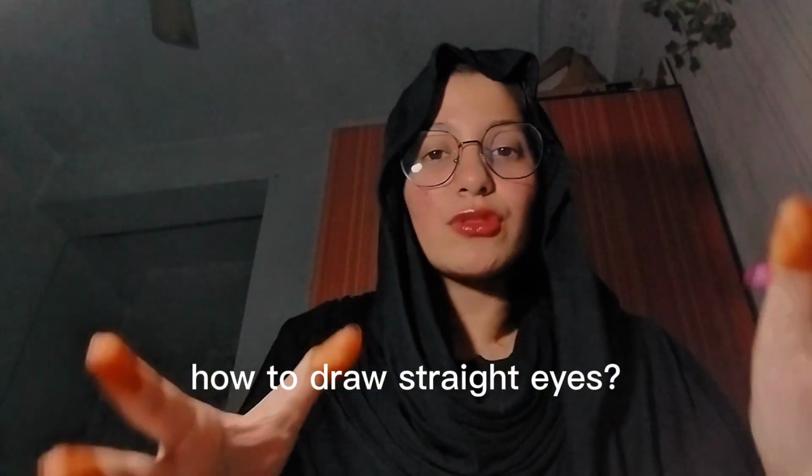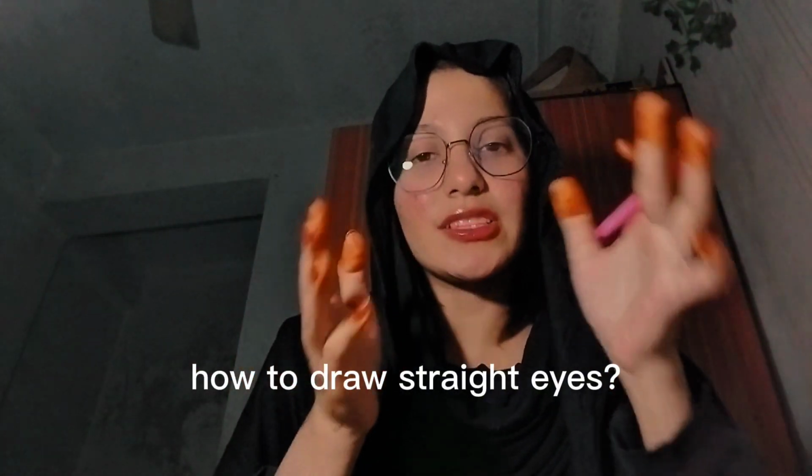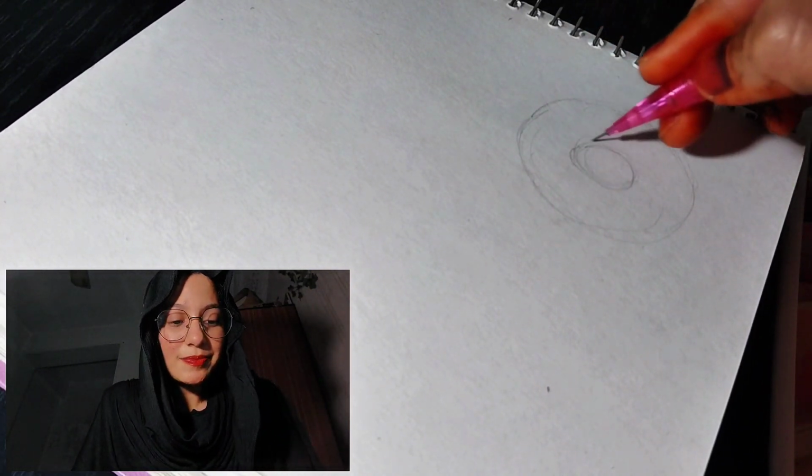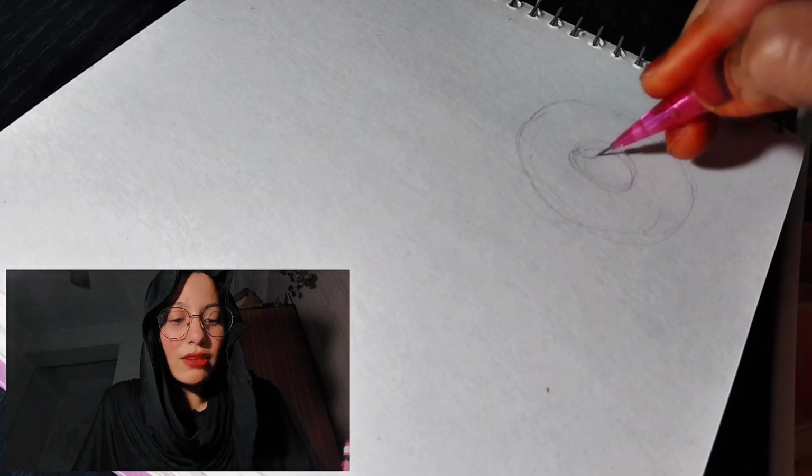Now let's start with how to draw the eyes which are in the straight position, or looking straight at you. Okay, so for that, first we are going to draw a circle. And upon this circle we are going to draw the iris at the center, because we are drawing straight eyes. Then we are going to cover this with the eyelid.